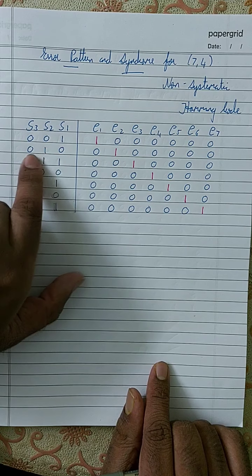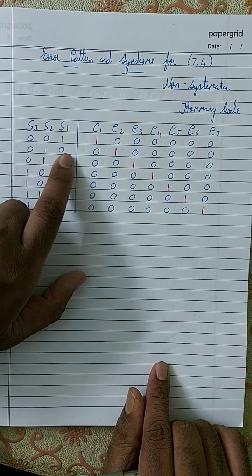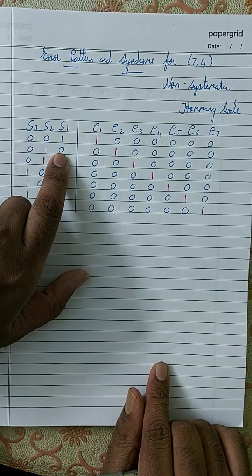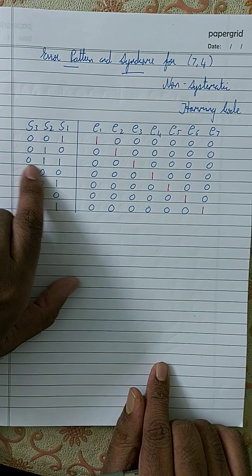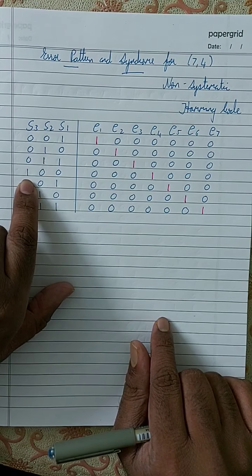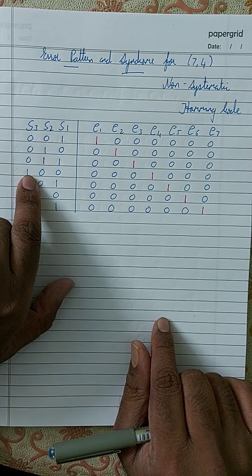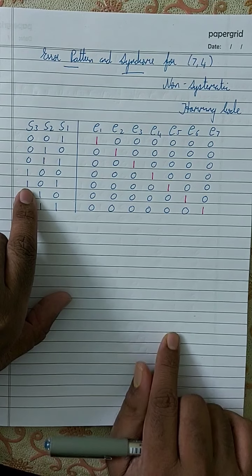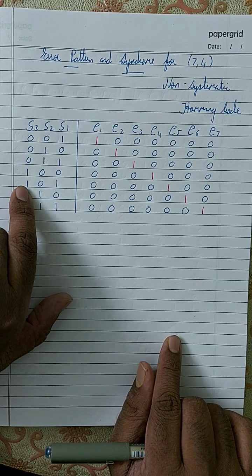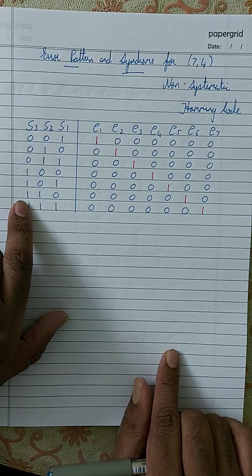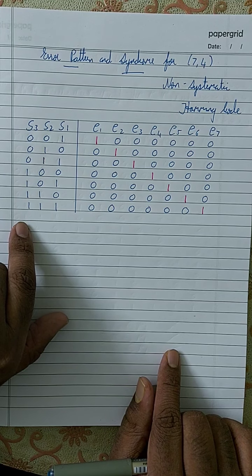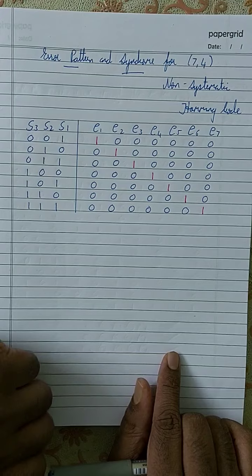So therefore, the first bit is in error. If you get the syndrome 010, that is binary number 2, which means the second bit is in error. 011 represents the binary number 3, which means the third bit is in error. 100 represents number 4, the fourth bit is in error. 101 is the binary equivalent of number 5, so the fifth bit is in error. 110 represents number 6, the sixth bit. 111 represents number 7, the seventh bit is in error.